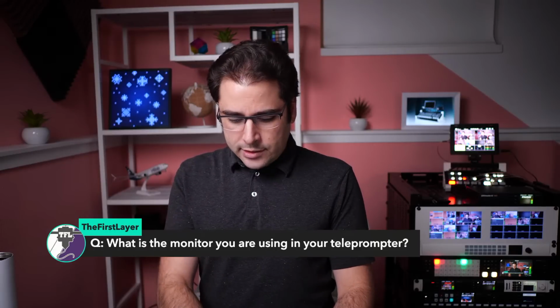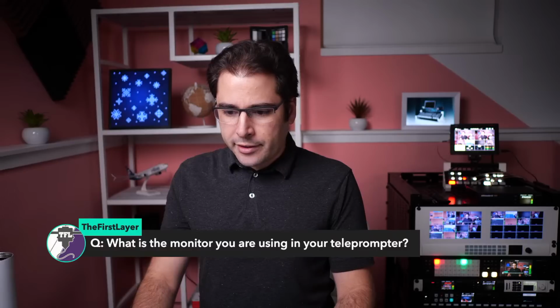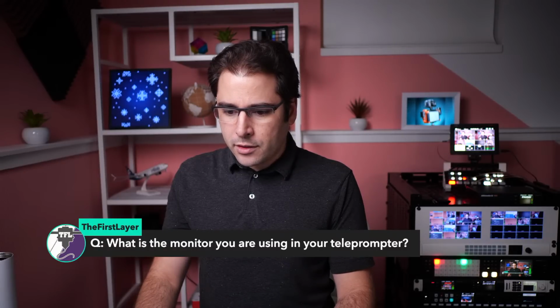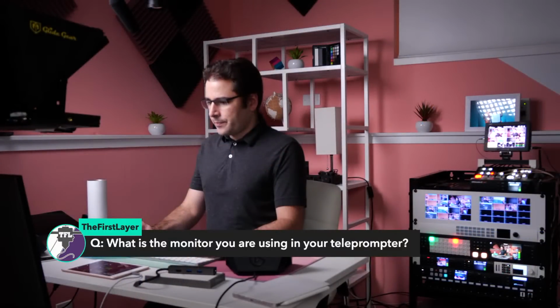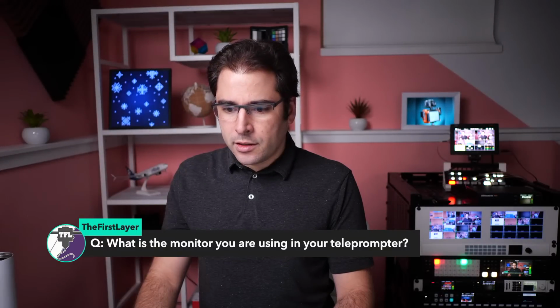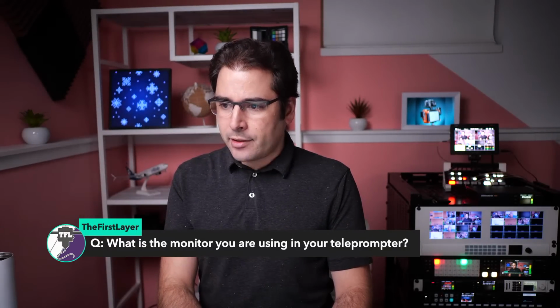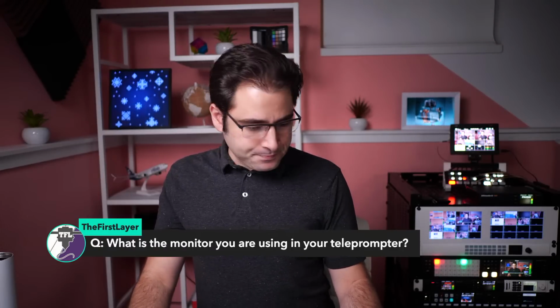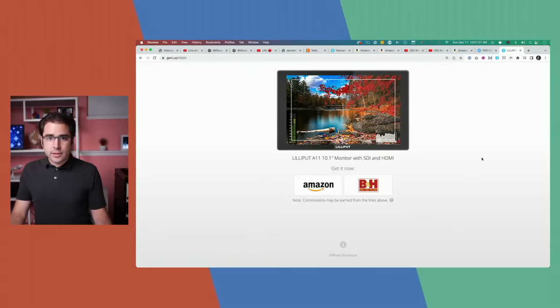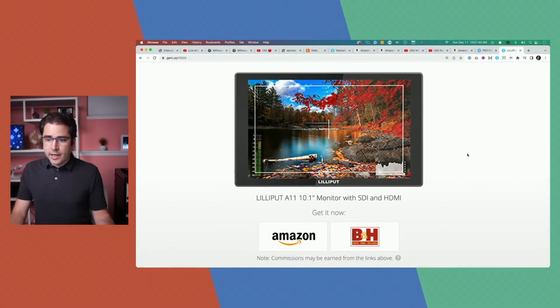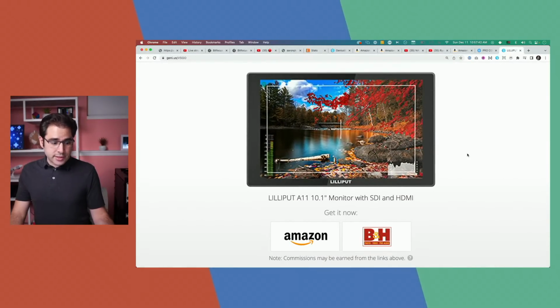I always forget the number. It's a Lilliput 10-inch, but it's called A11. That's why it's confusing. It looks like this. So it is HDMI and SDI, which is nice because I've been able to repurpose it. I've used it for several different things over the years, and now it is running SDI.